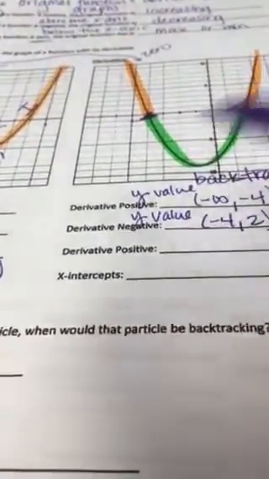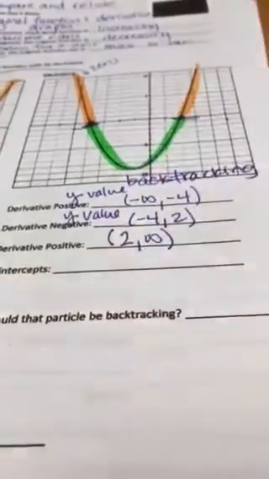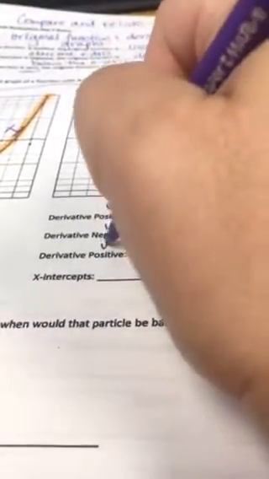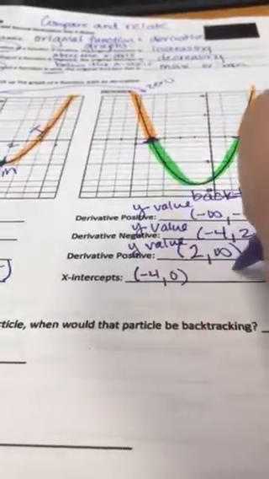Hey, they match again. And then lastly, the function increases again from 2 to infinity, so ironically, so does the derivative function. It's above the x-axis, so the y values are positive. It has x-intercepts at (-4, 0) and (2, 0), and those match with the x values there. Okay, we already talked about this.